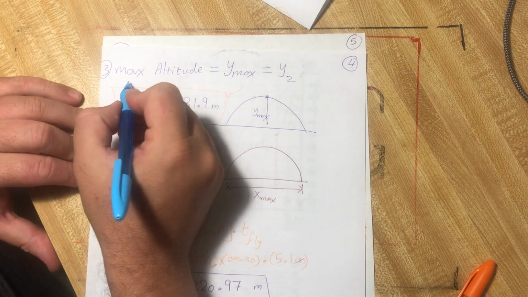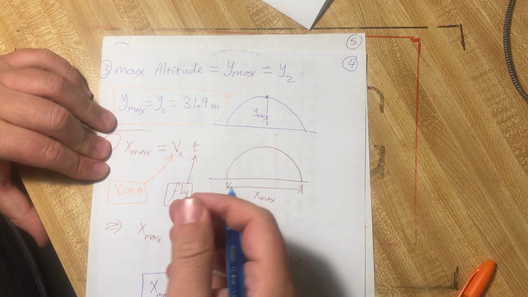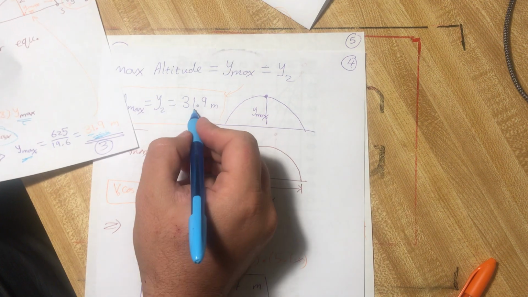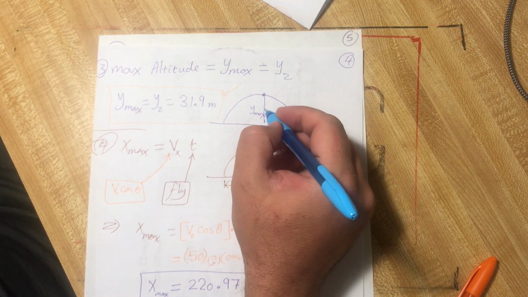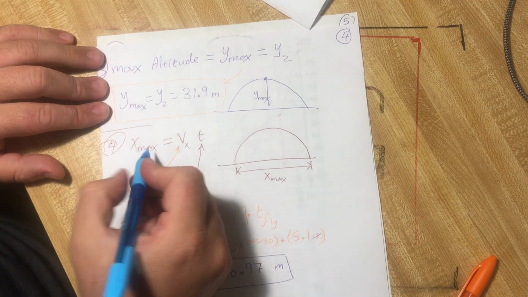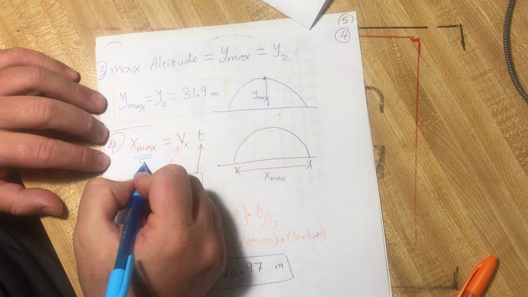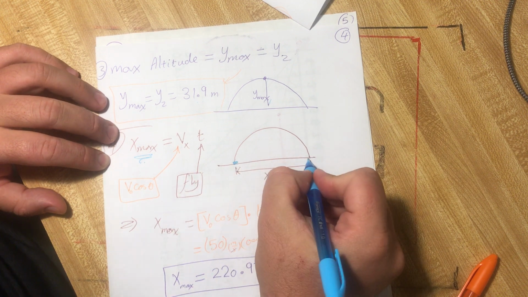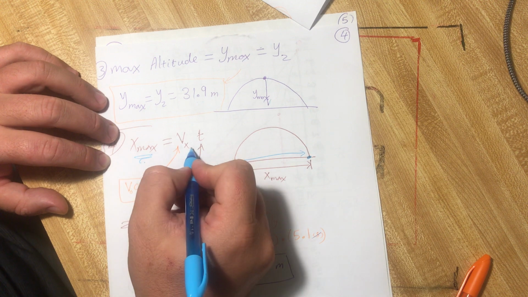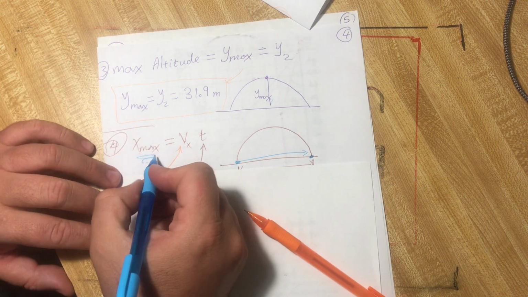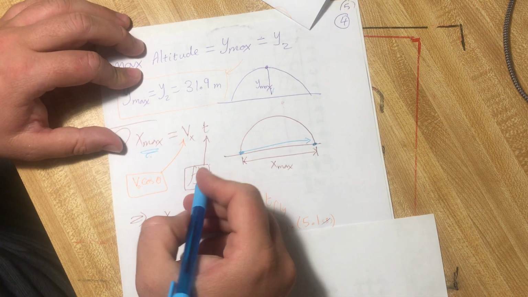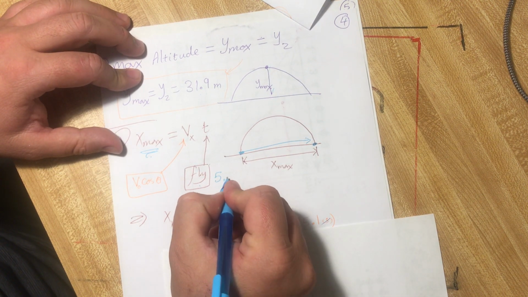Okay, I need to compute now the maximum altitude. We computed it before. Here it is, 31.9 meters. This is the maximum altitude. Okay, I need to compute x max. X max is a distance or displacement. From the velocity law, x is equal to Vx multiplied by t. t is the flying time, which is 5.1 seconds.